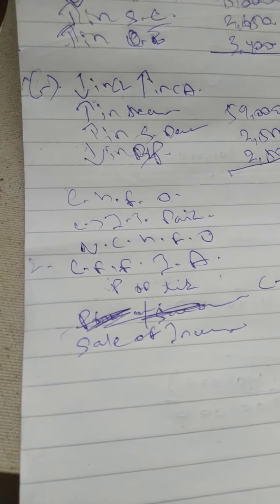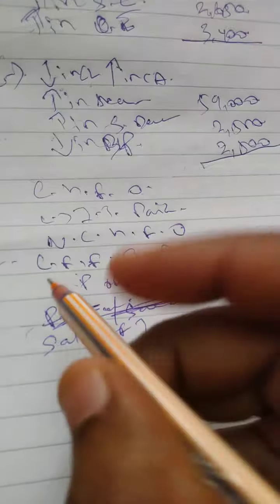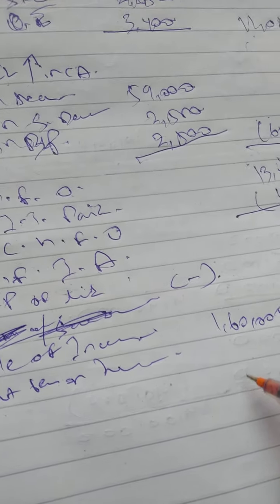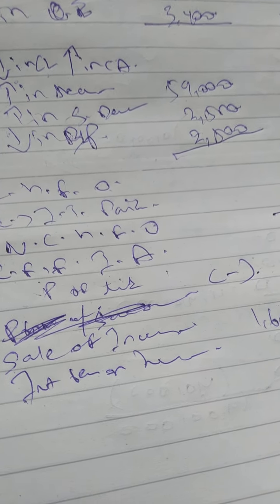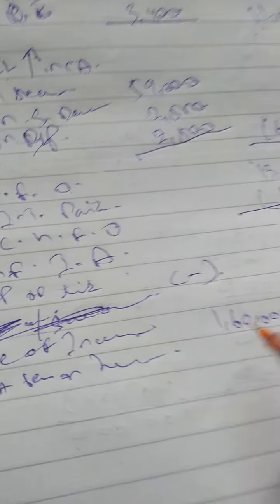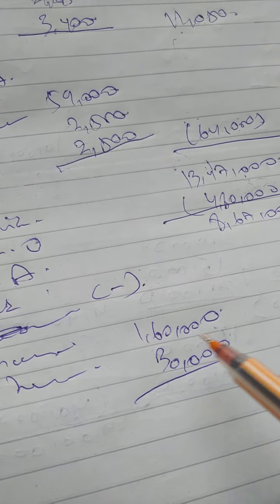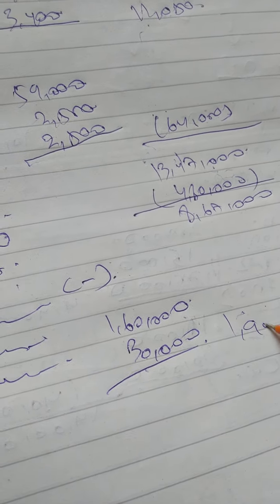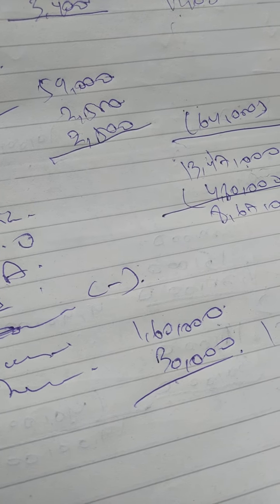What else? Any other thing related to investment activity? I have one more thing: interest received on investment. Whether this is also an investment activity, because unless I invested, I will not get this. So I got 30,000 rupees, given in the question. So this is also an income. So 1,60,000 plus 30,000 equal to 1,90,000. This 1,90,000 is my cash flow from investment activity.